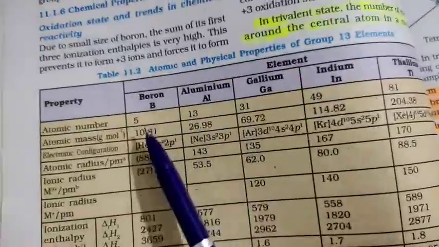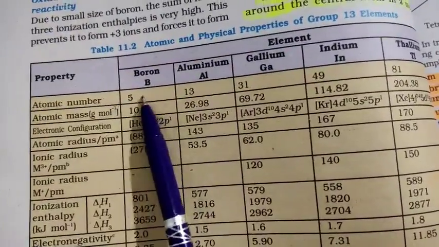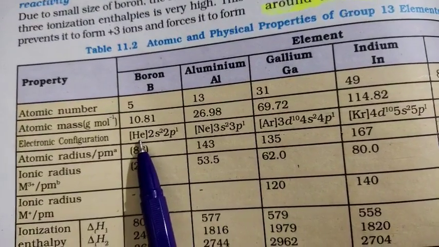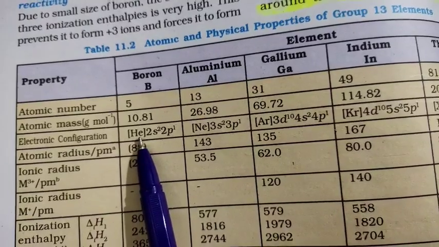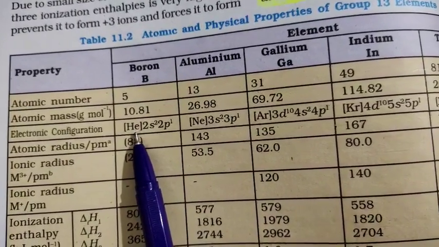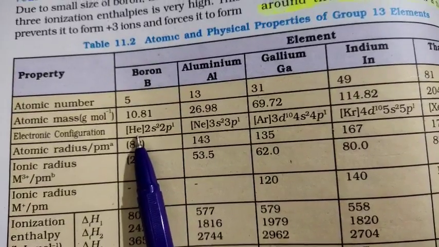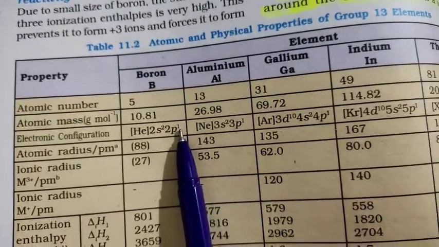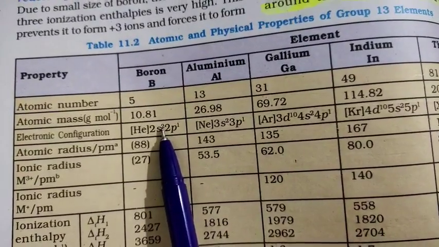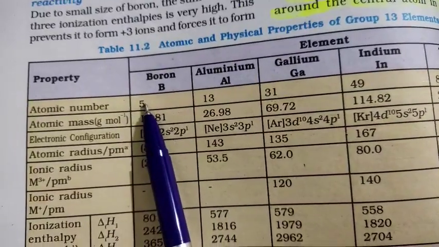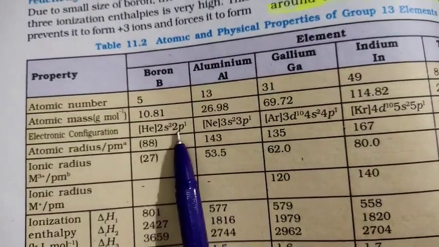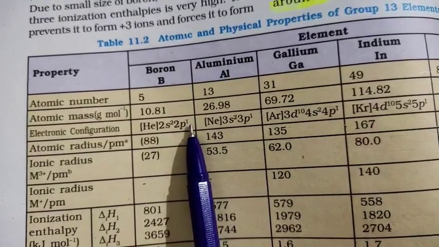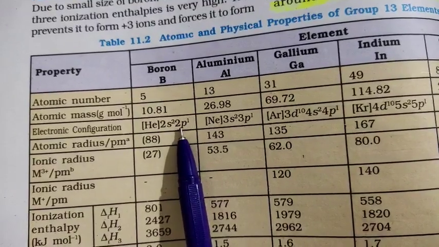Now boron was having 2p, right? The atomic number of boron is 5, so it is placed accordingly. Helium is known as 1s2. So instead of writing 1s2, you can also write helium within brackets. That designates the electrons of helium, plus 2s2, 2p1. So total 2 plus 2, 4, plus 1, 5. So 5 electrons are there. As you observe here, it is 2p1. So the last electron is entering the p orbital, the 2p orbital.